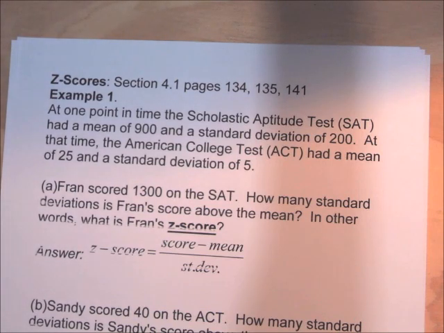Anyway, at one point in time, the Scholastic Aptitude Test, SAT, had a mean of 900 and a standard deviation of 200. And at that time, the American College Test, ACT, had a mean of 25 and a standard deviation of 5. Now, these are two tests that colleges often use to decide which student to admit.